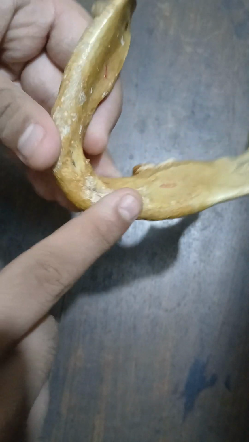as well as the investing layer of the deep cervical fascia. It splits into two layers, the superficial and deep. The deep layers attach along this mylohyoid line and the superficial layer attached along this border.